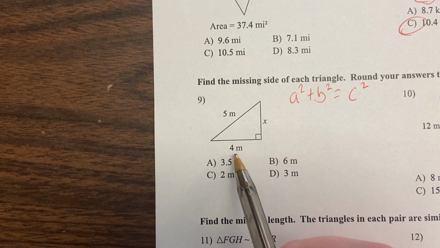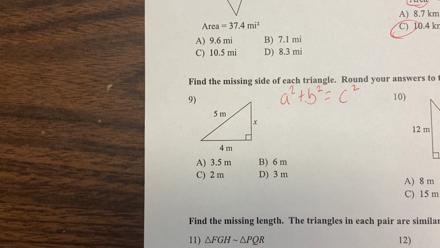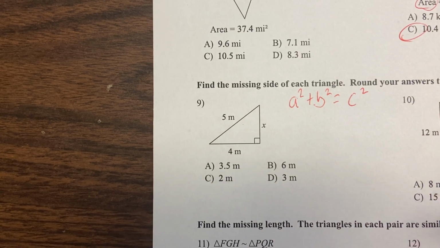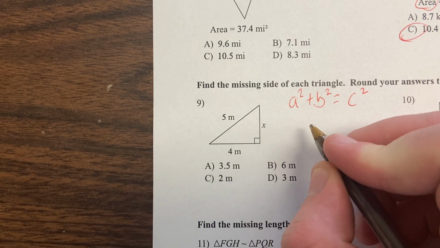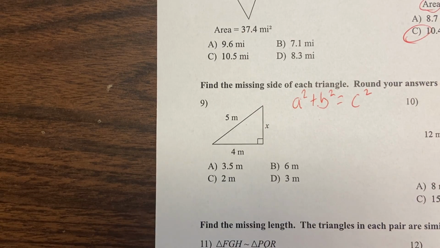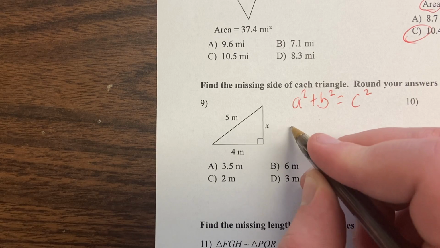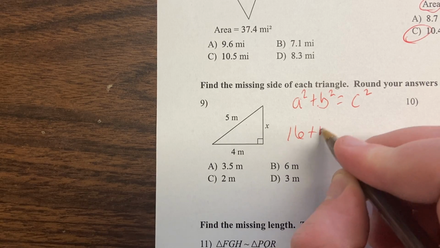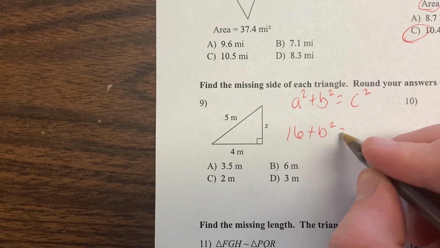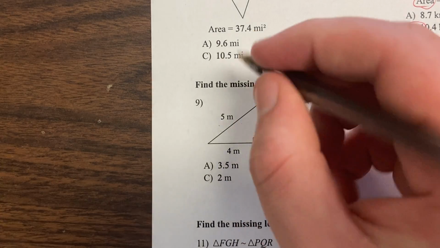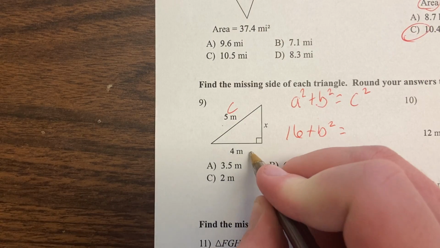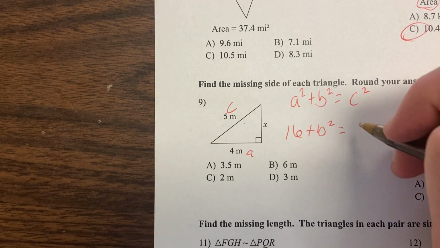Okay, so we've got one side length and we have the hypotenuse. So again, it doesn't matter if it's a or b, but we just know we need to solve for one of them. So 4 squared is 16 plus b squared is equal to c squared, right, this is going to be my value of c, this is my value of a, is 25.